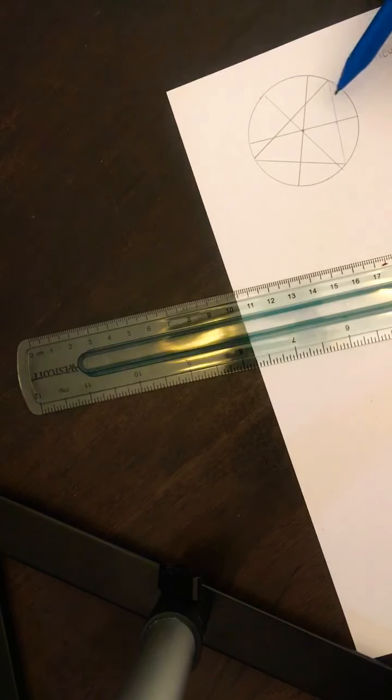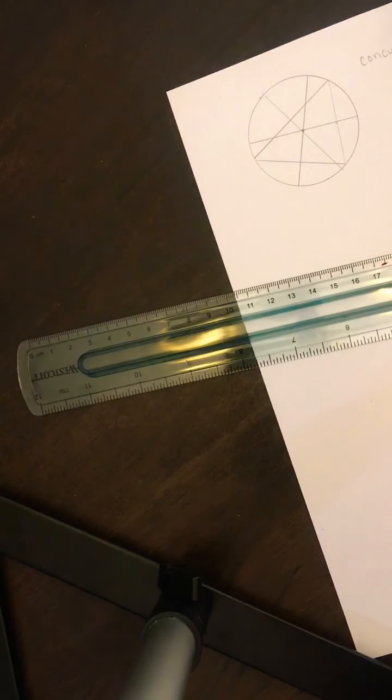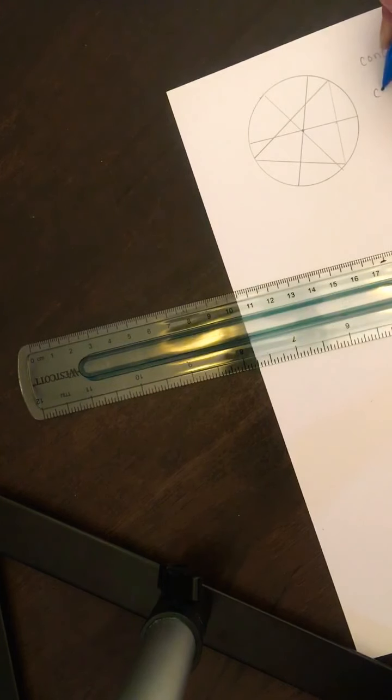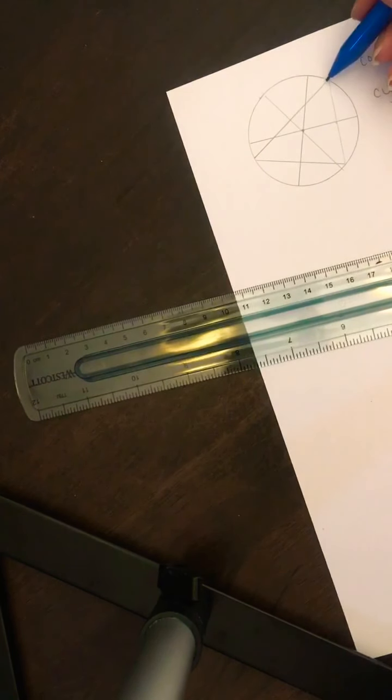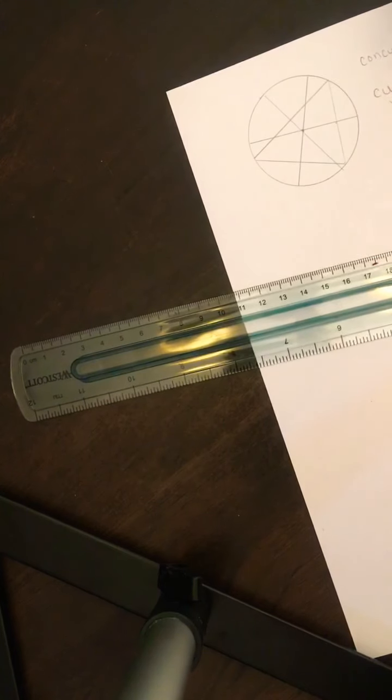Okay, and so that means that we can, around this triangle, draw a circle. Okay, and the word that we're going to use here is cyclic. So cyclic, a polygon is cyclic if and only if there exists a circle that contains all of its vertices. Okay, you can see all the vertices of this triangle lie on the circle.